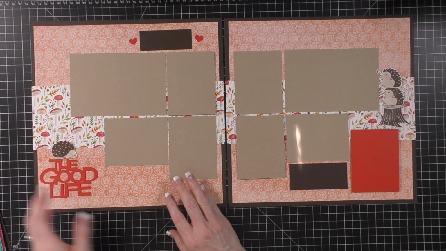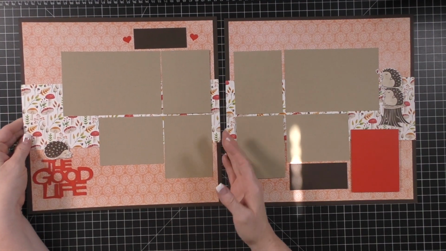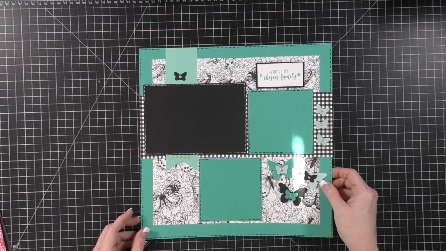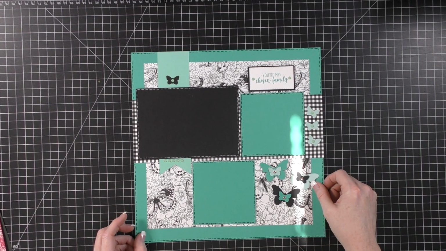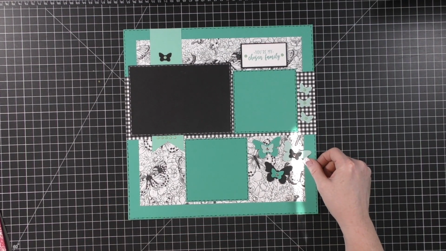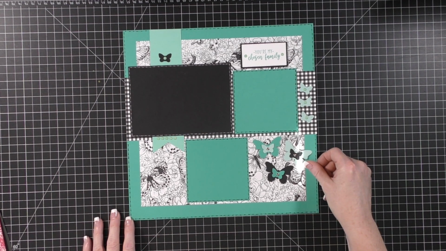And then again, I can just add my photos. I could add more embellishments if I wanted. I would probably leave that one pretty simple, because I like it the way it is. This one is another single one. Again, I don't do those very often, but I really liked all of my stitching on here, all the faux stitching. That takes me back.